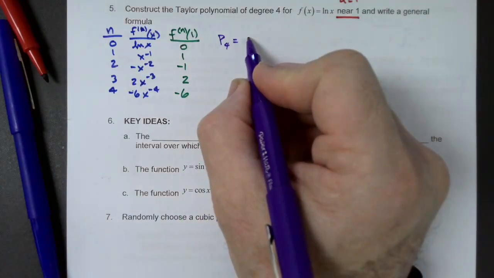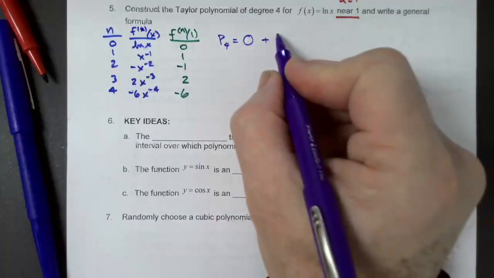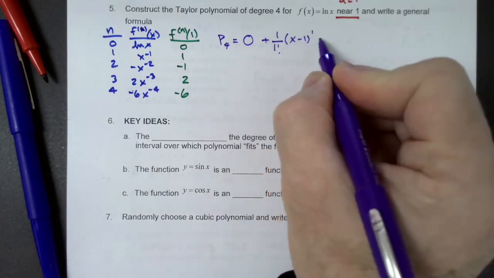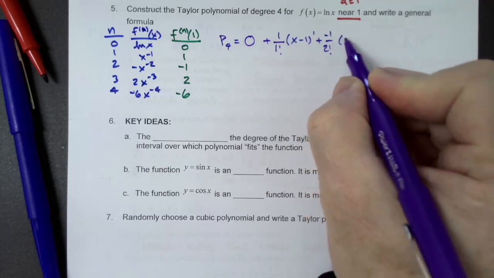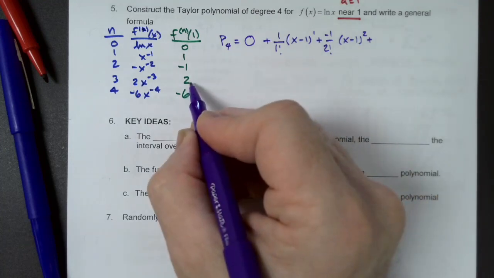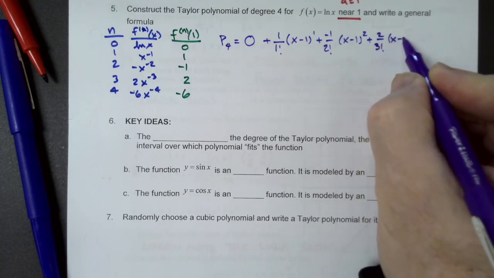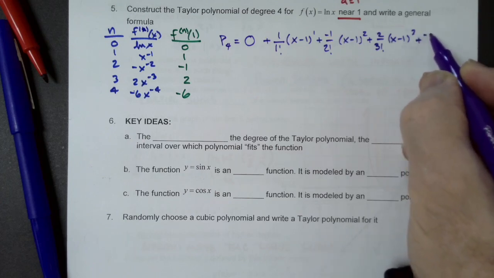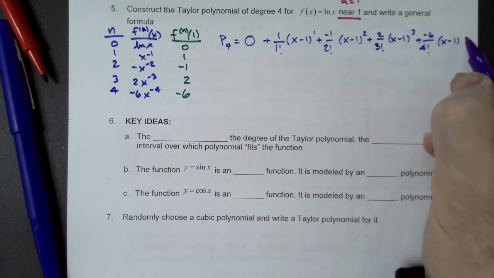I'm going to start out here with 0 plus this guy right here, 1 over 1 factorial x minus 1 to the first power, plus our next one, negative 1 over 2 factorial x minus 1 squared, plus the next one is 2 over 3 factorial times the quantity of x minus 1 cubed, and then plus a negative 6 over 4 factorial times the quantity of x minus 1 to the 4th power.